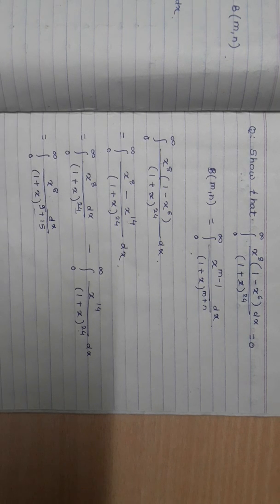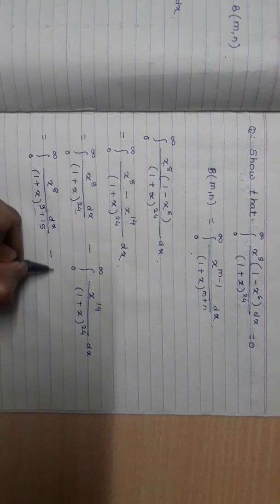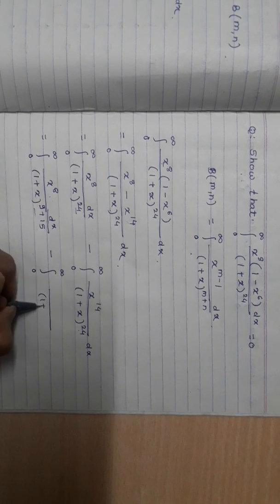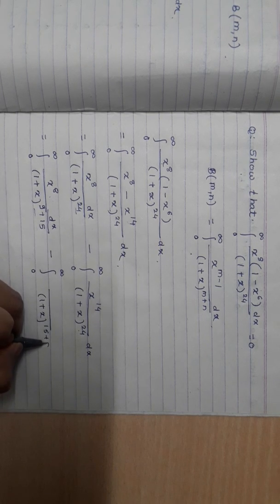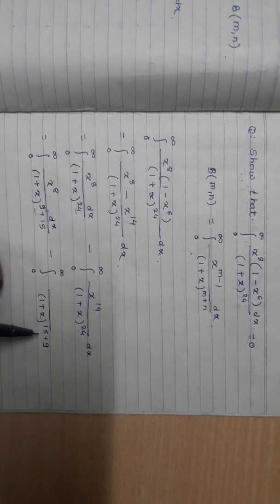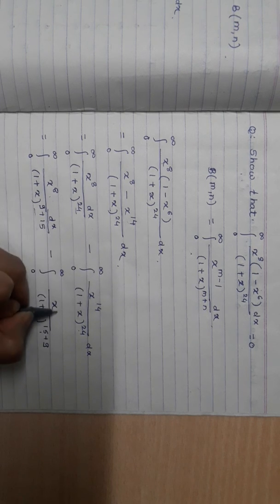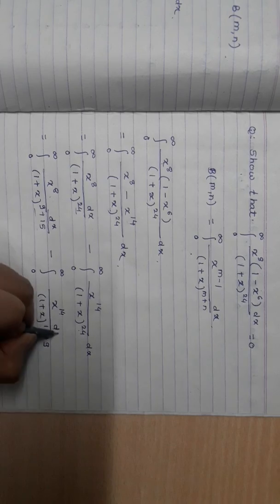This is the good thing. Then again in the second part also I'll express 1 plus x to the power 24 in the reverse order, that is 15 plus 9. So 15 minus 1 is 14.